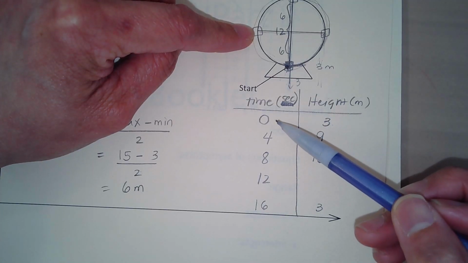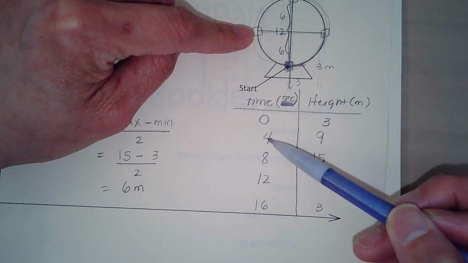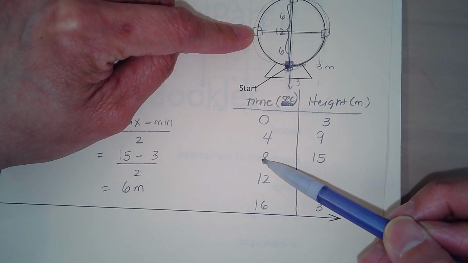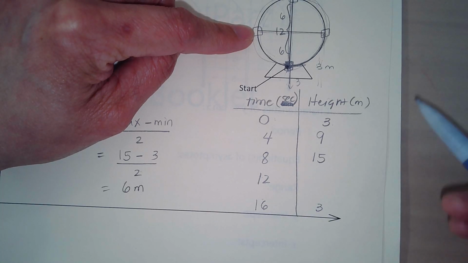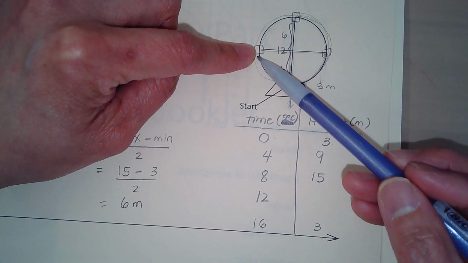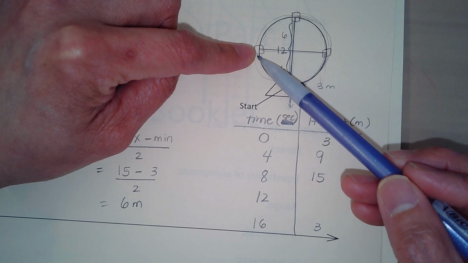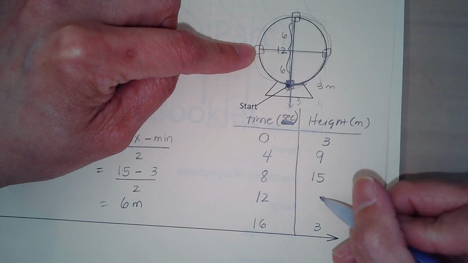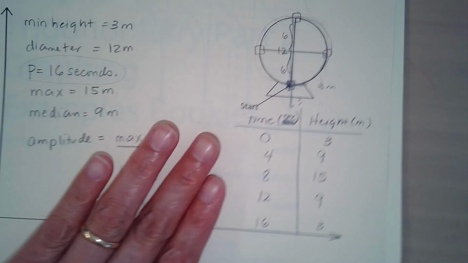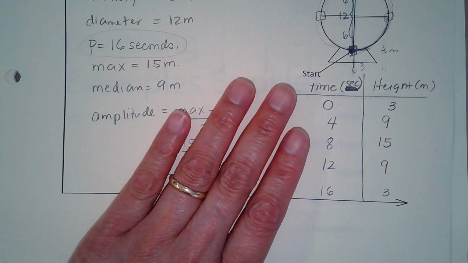You see the pattern? 0, 4, 8, 12, 16. Now at 12 seconds, we're over here. What height is that? 9. Okay, leave that alone for now.